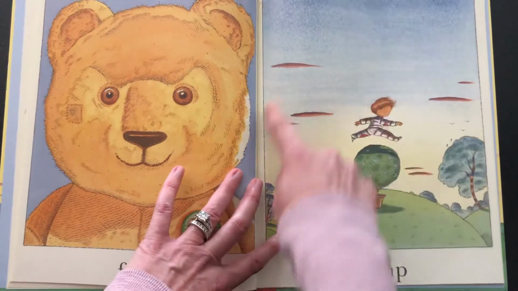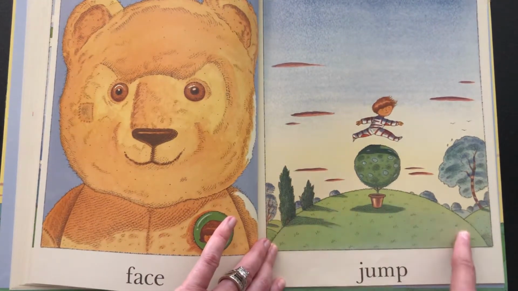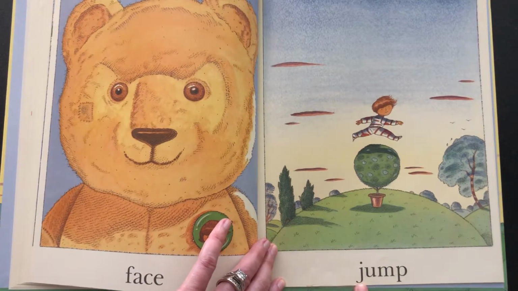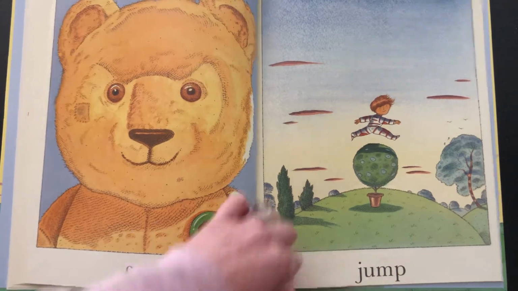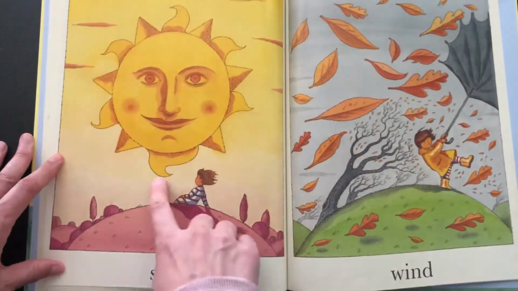Let's take a look at this picture. We see like a potted tree, we see some other plants, we see a hill, we see the little boy, but the word starts with J and ends with P. So what would make sense? Let's read it together. Jump. Good job.